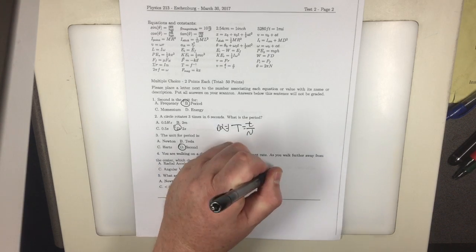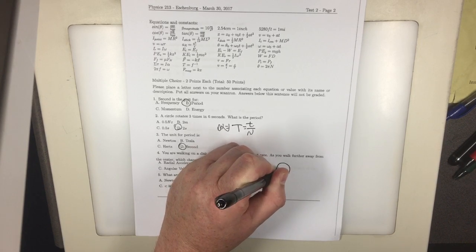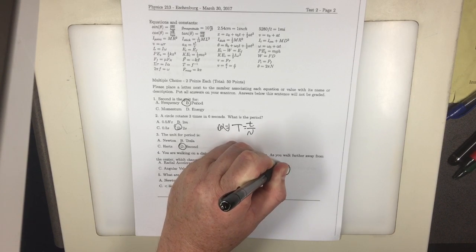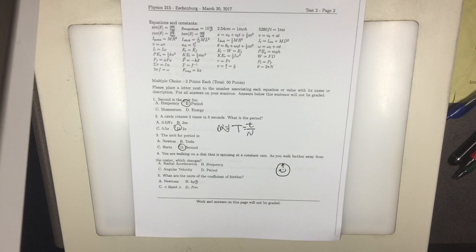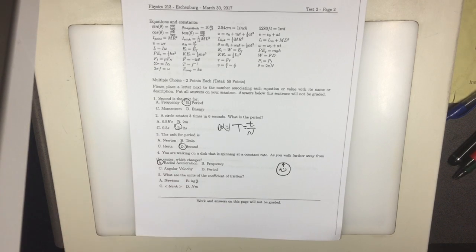As you walk further away from the center, which means that the disc is rotating like this and you're moving like that, what changes? The radial acceleration. Because it's a constant, it is not changing its angular velocity. Omega isn't changing, frequency isn't changing, the period isn't changing. But as you move away, your radius is, so your radial acceleration is changing.